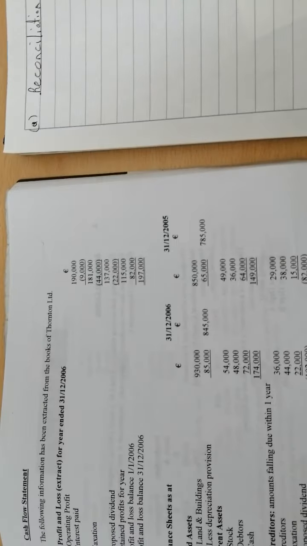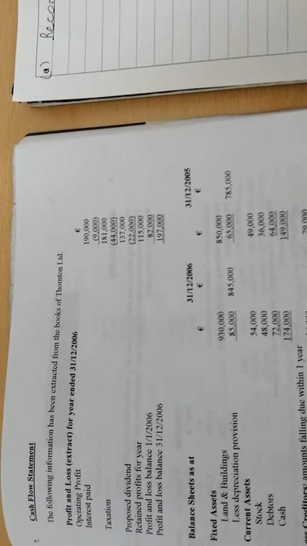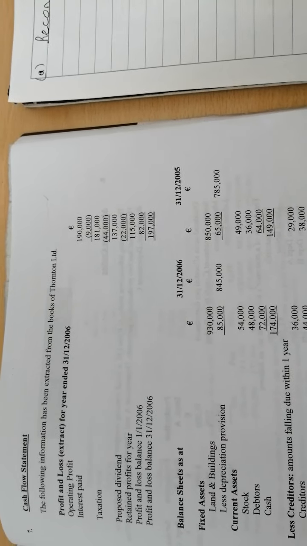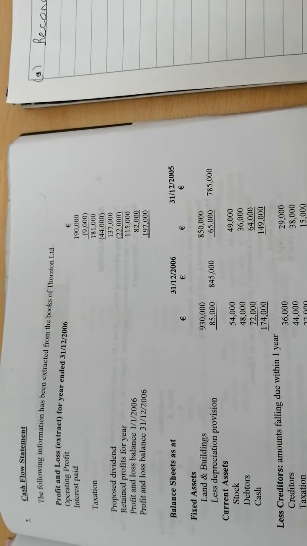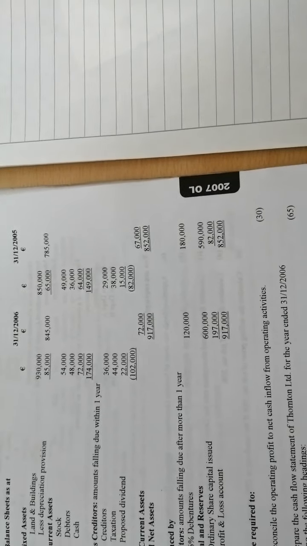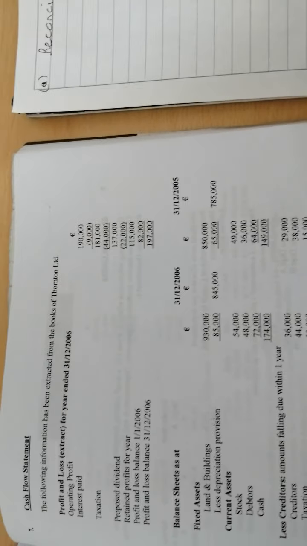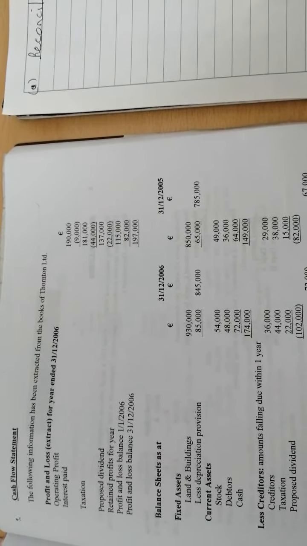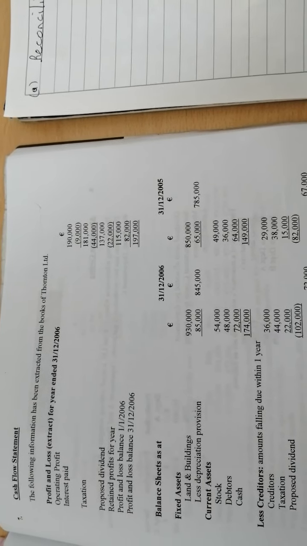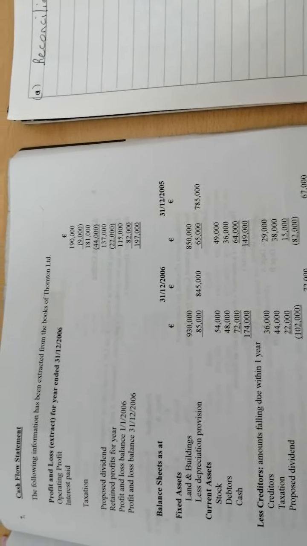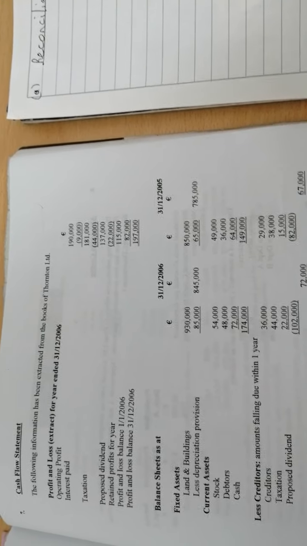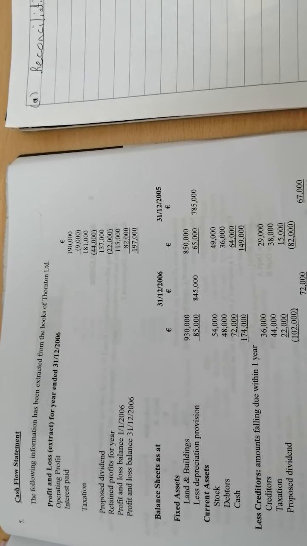Okay, hello all. Today's question I want to move on to is a cash flow statement. Now, I'll start with an ordinary level cash flow statement from 2007, and we'll move on to the higher level questions later. So just one thing to say, the ordinary level cash flow statement comes up as a 100 mark or a question 6 or 7 every year in the ordinary level paper.